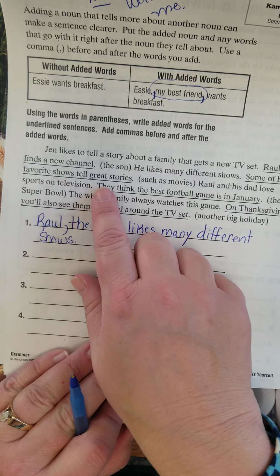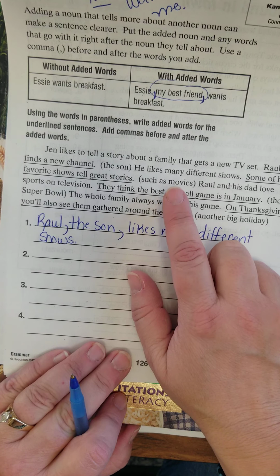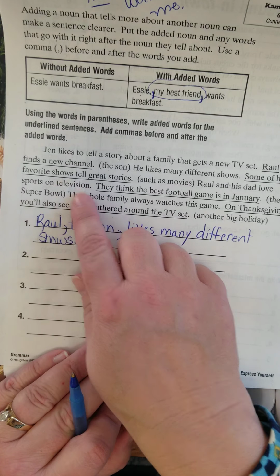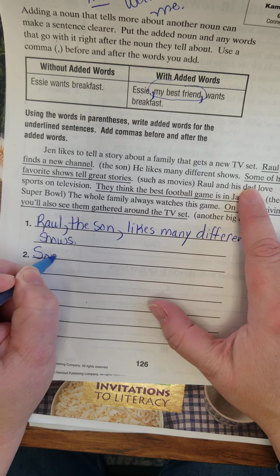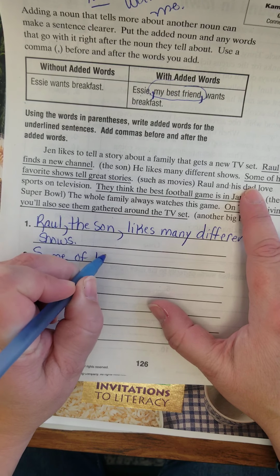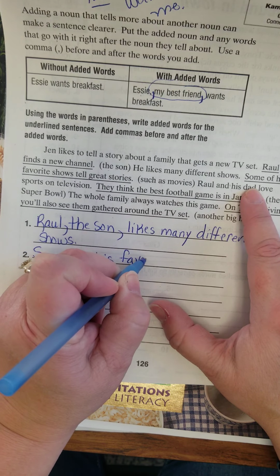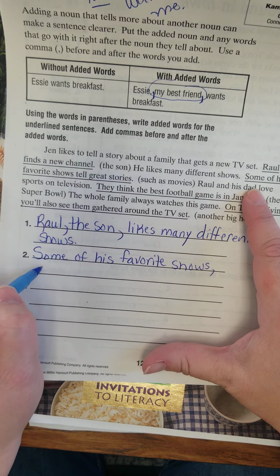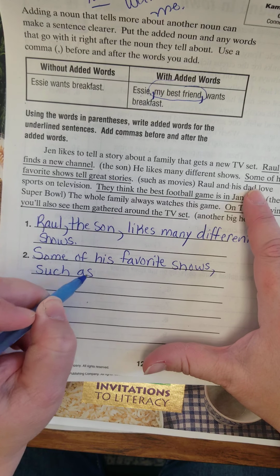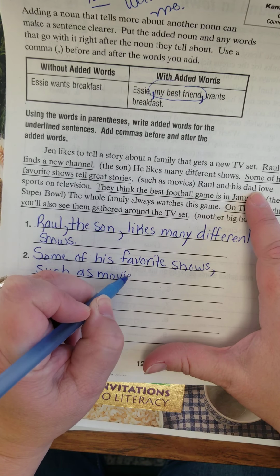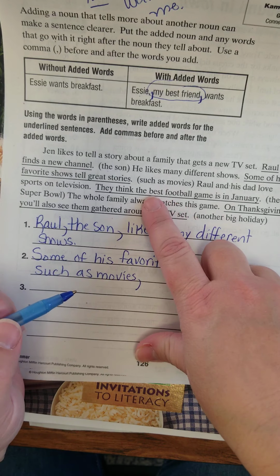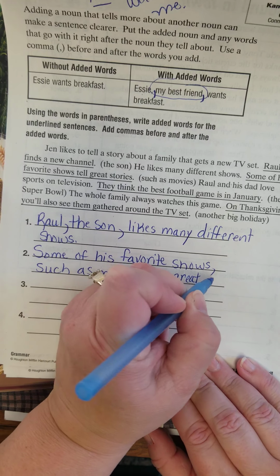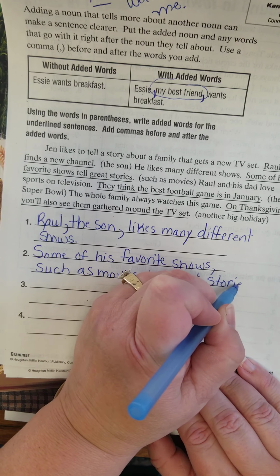Some of his favorite shows tell great stories, such as movies. We're going to insert movies, and I would put it after favorite shows. So I would do it like this. Some of his favorite shows, comma, such as movies, comma, tell great stories. And that's all I'm going to do there.